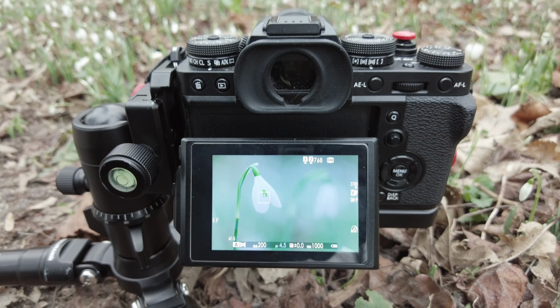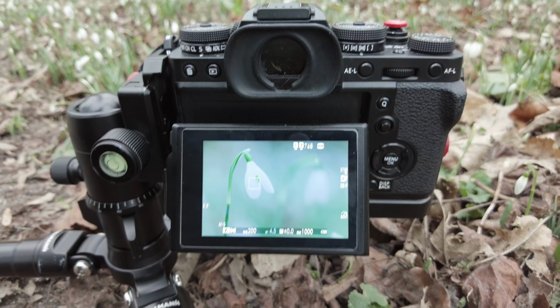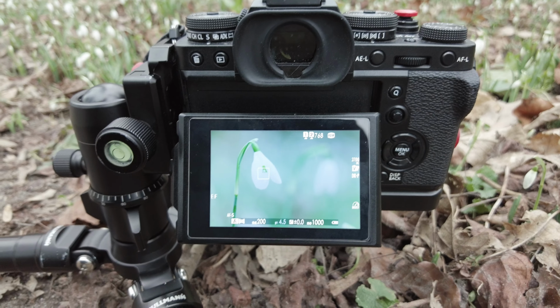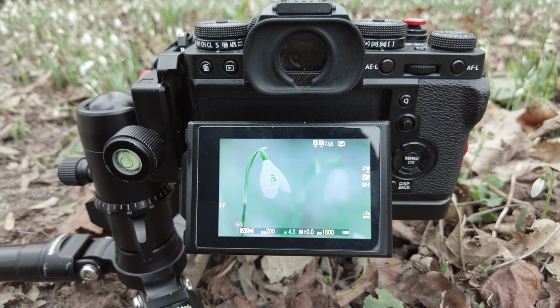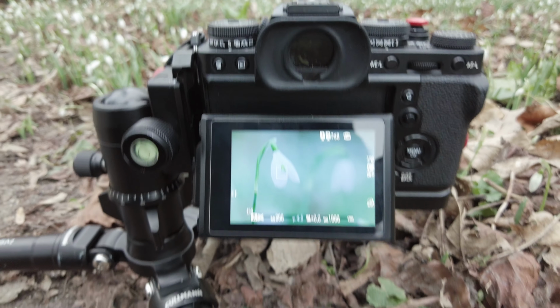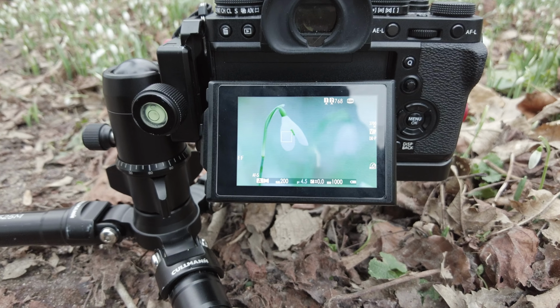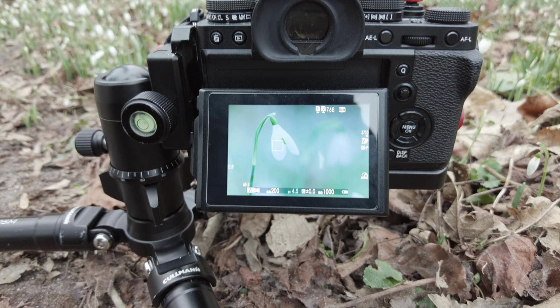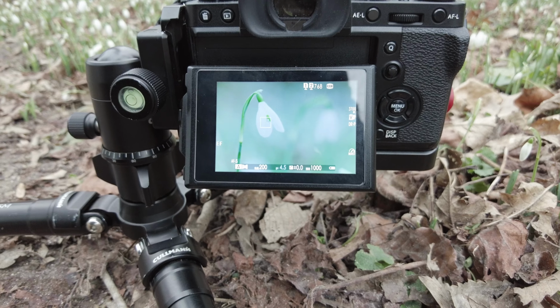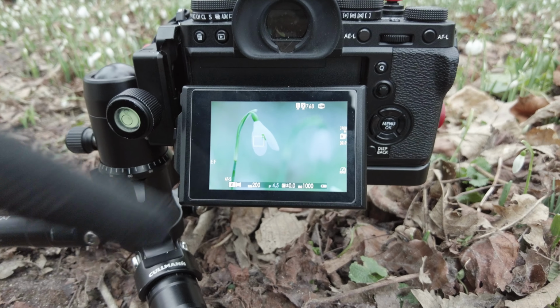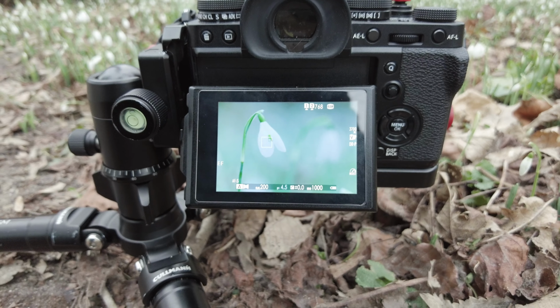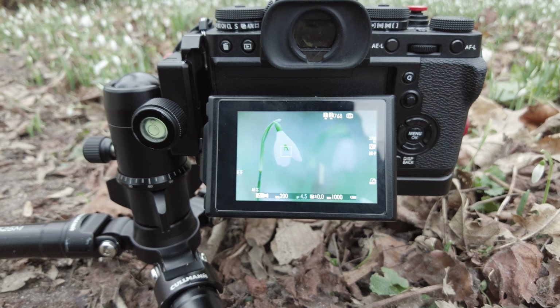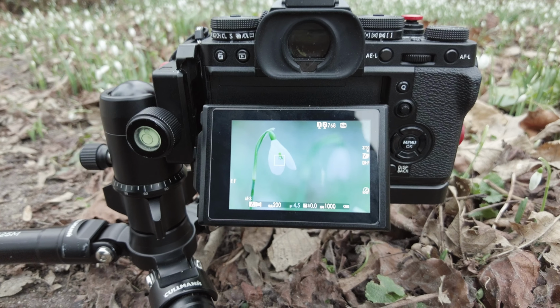The ISO is already at 1000, which is pretty high, so I don't want to go any further up, and then I have a shutter speed of 1/200, so I have to take care of the moment I shoot the image, because the wind is moving the flower, as you can see on the screen, so I'll have to wait for a windless moment.